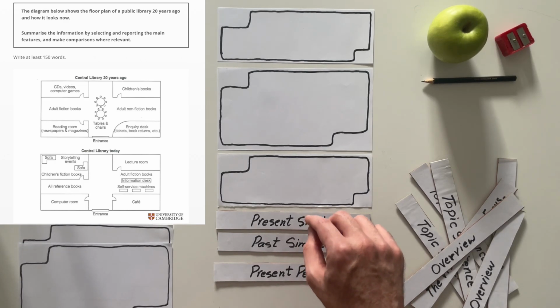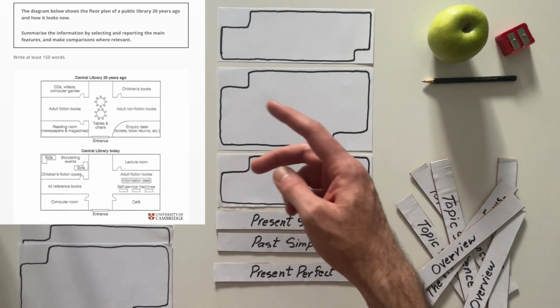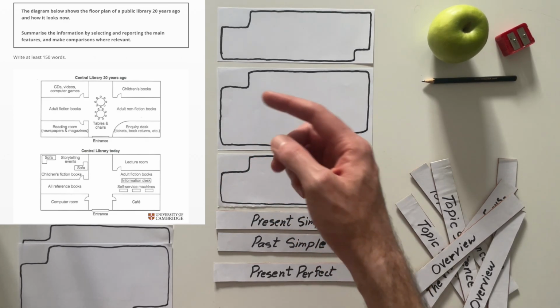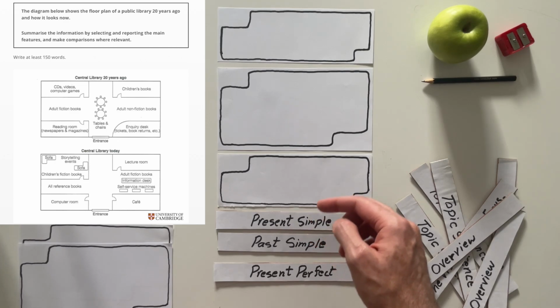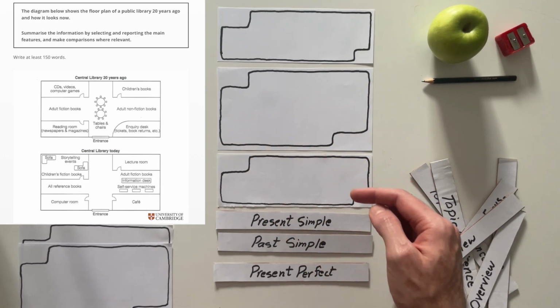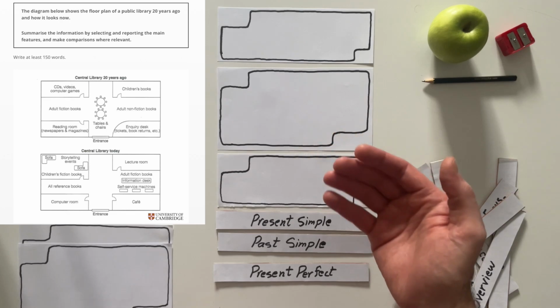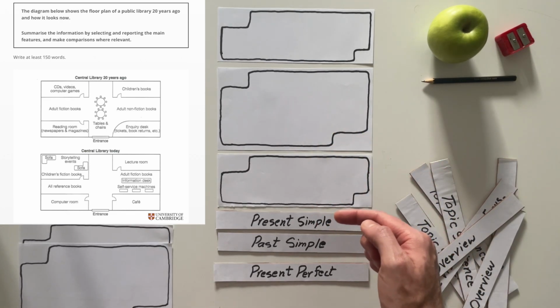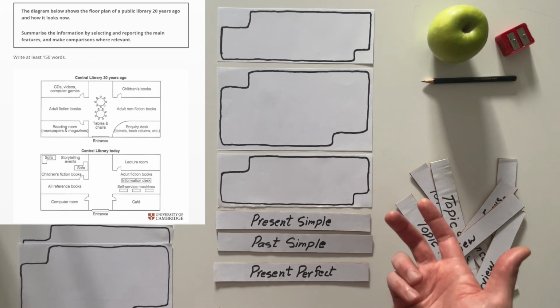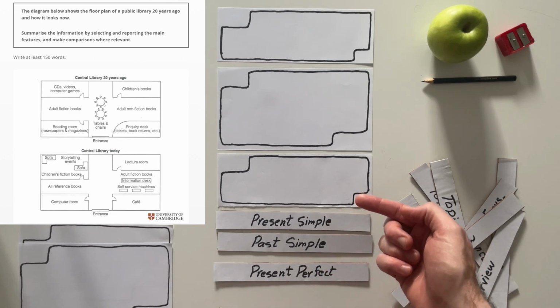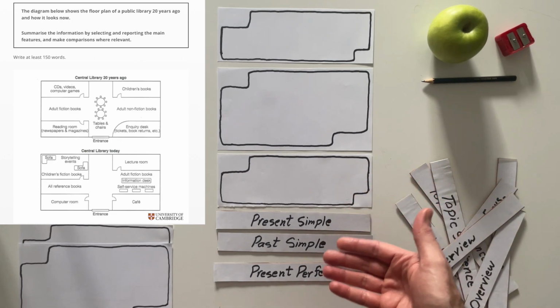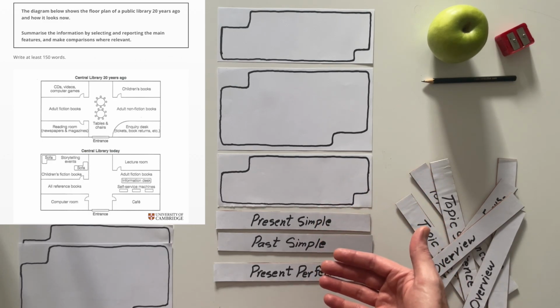Interestingly, if you wish to separate the maps and focus on the one 20 years ago, you need past simple. And then you need to also focus on the second map, which is about now, and for that you need present simple, or maybe even present perfect. So I am not going to eliminate these three.